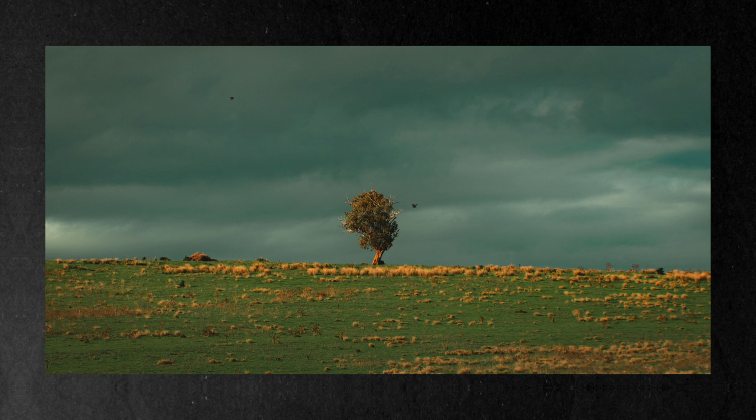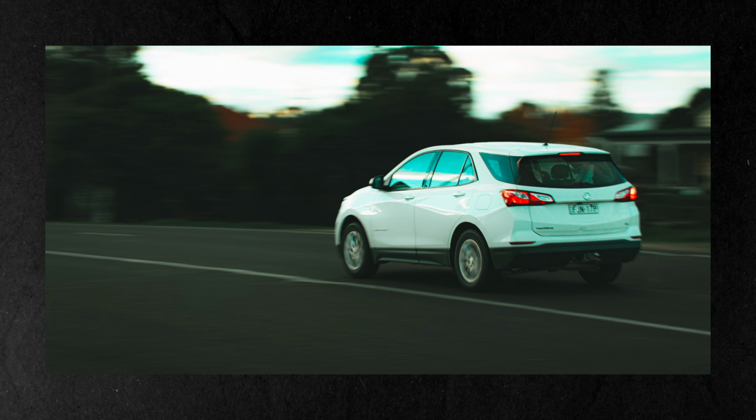Most photographers think that they need a better lens, a better camera, a better location, all to take better and cinematic shots. But this entire photo series was shot in a town no one gives a fuck about. Today, I'm going to show you how to turn any location cinematic with any camera.